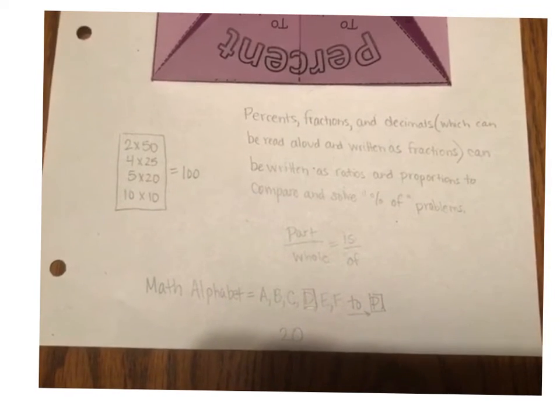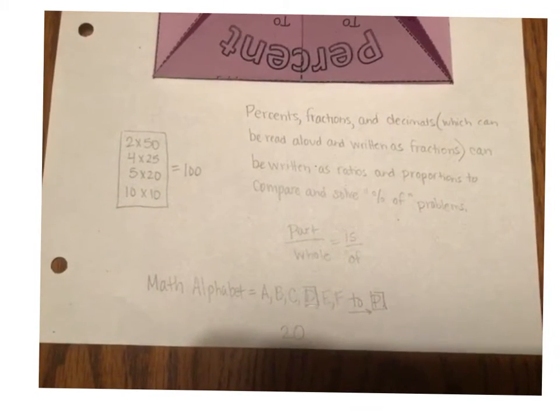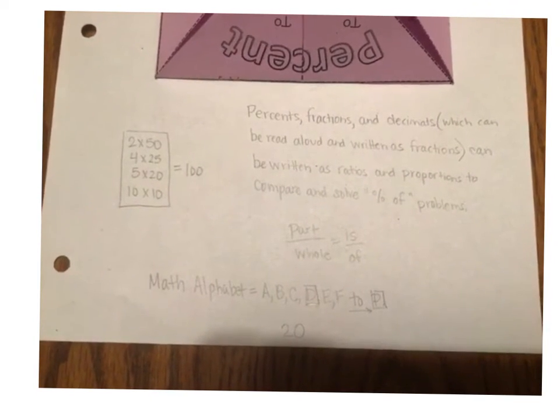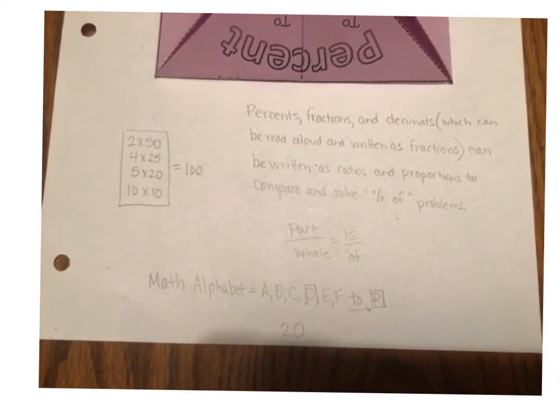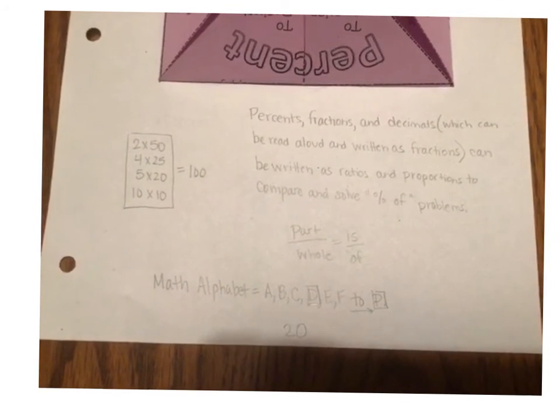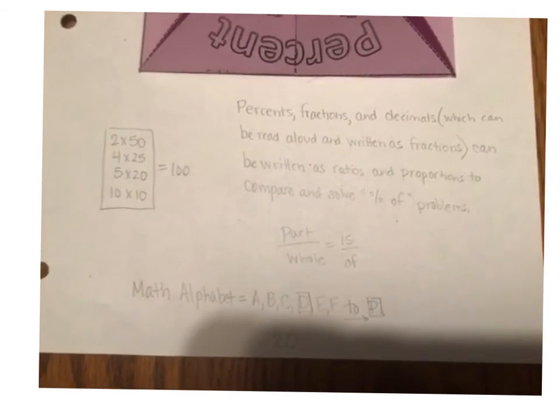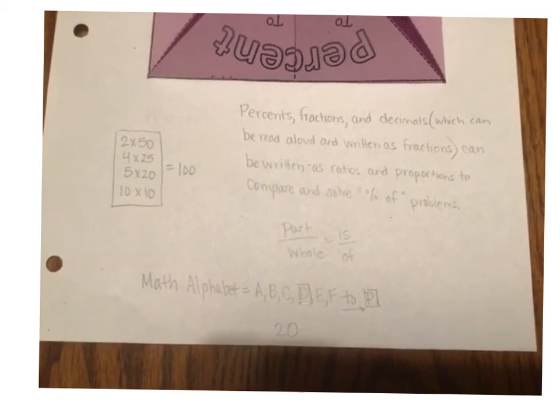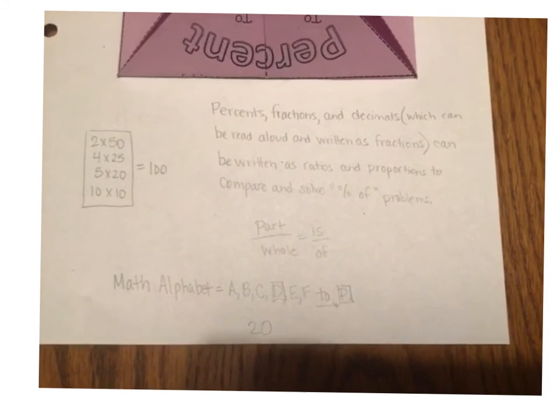So remember how we talked about part to whole? That's the same thing as is over of. You can see I have some multiplication problems that equal 100, and I wrote down a math alphabet for you. You should pause and write all of these notes down at the bottom of your page. When you're finished, you can be done and put that page away.